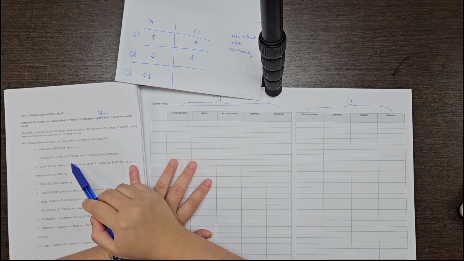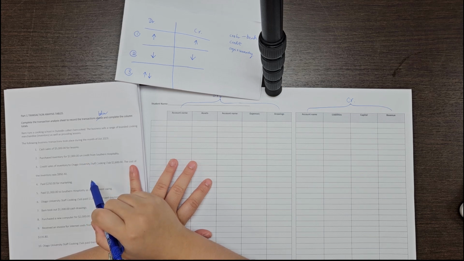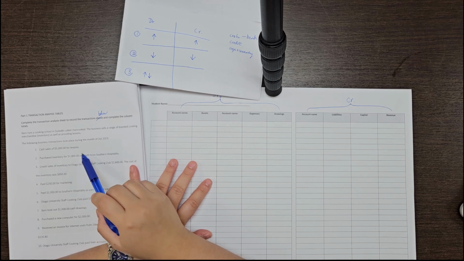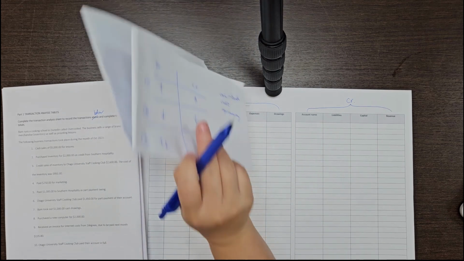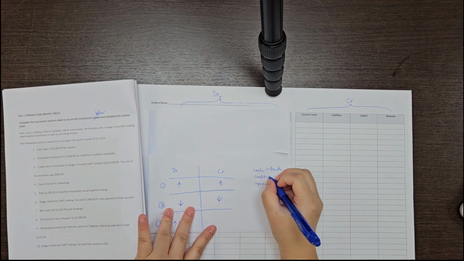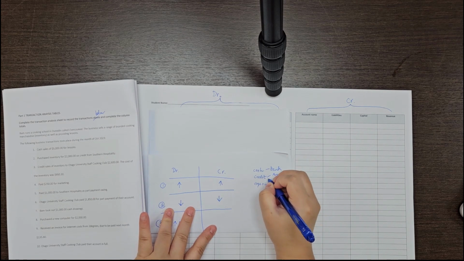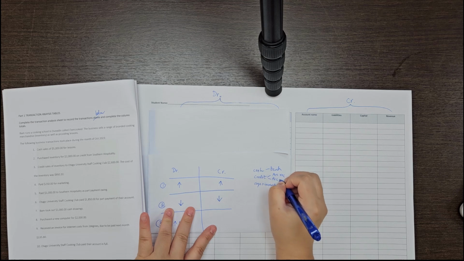If you bought inventory on credit, the money in the business bank account is not affected. You got the products, but you haven't paid yet. So it's a credit transaction, and you have to think about account receivable and account payable.